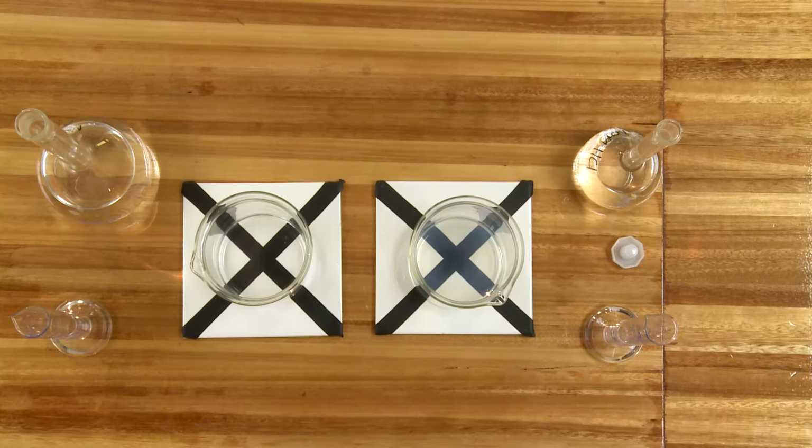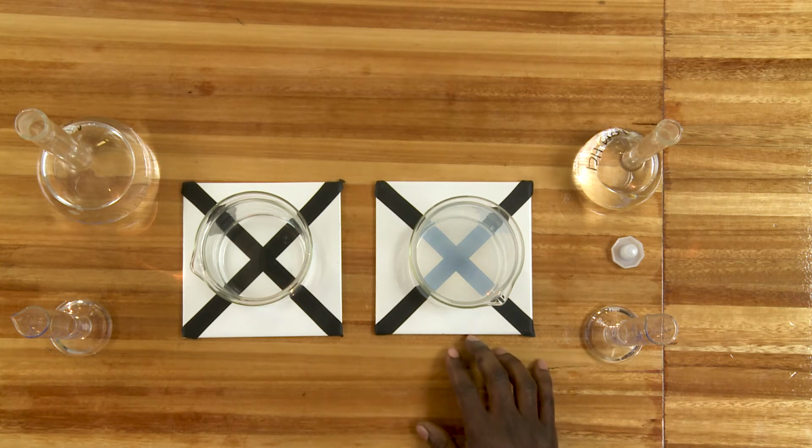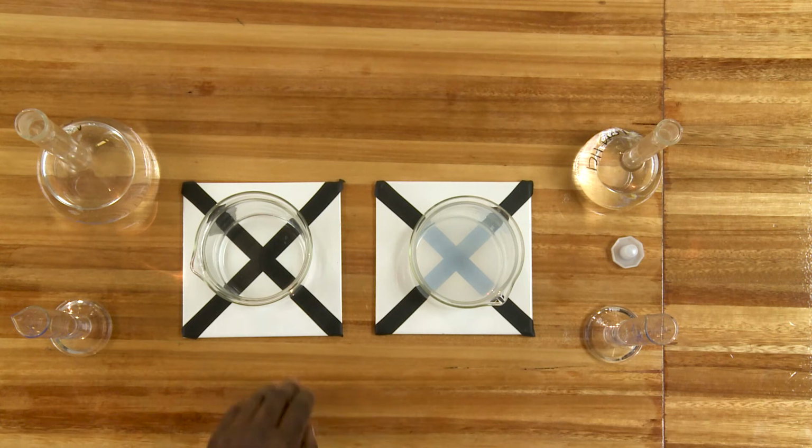As you can see, this beaker is beginning to become turbid. One of the products that we are forming is sulfur, which is a solid precipitate, and it is the reason why this reaction mix is becoming turbid. And we can see that our control beaker is remaining clear, and our X is disappearing slowly. And now it has completely disappeared. So the rate at which that X disappears is going to give us an idea as to the rate at which the reaction is happening.